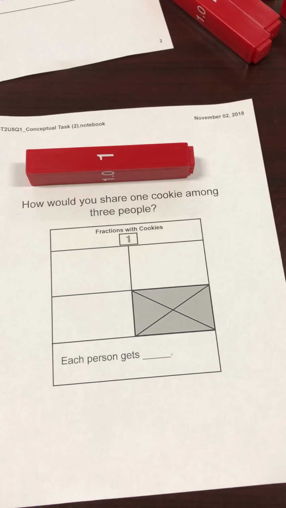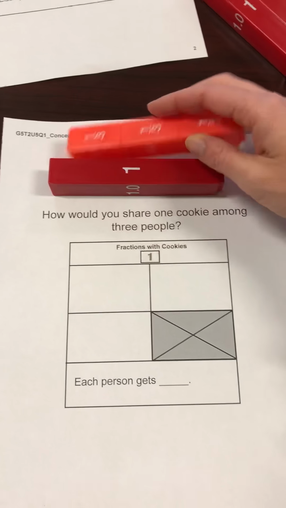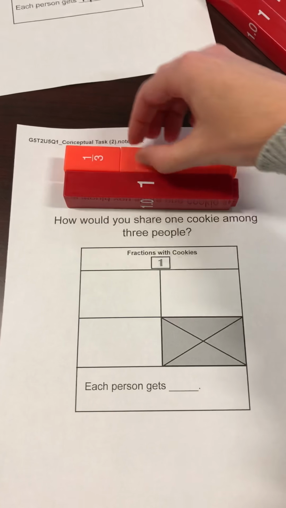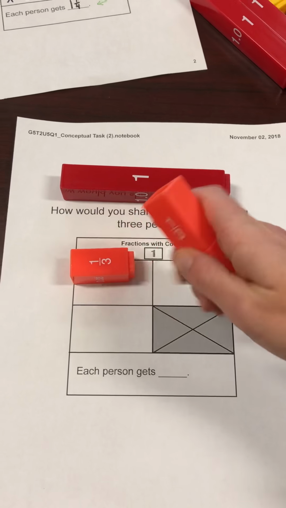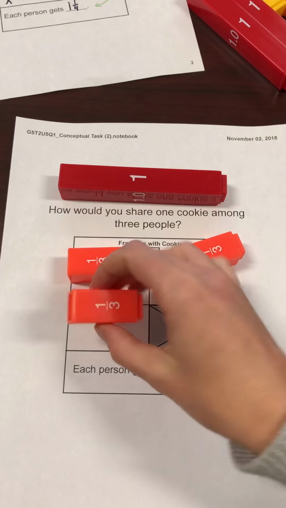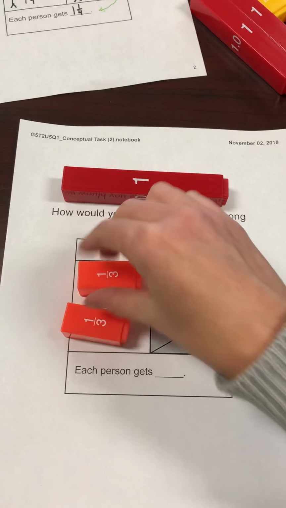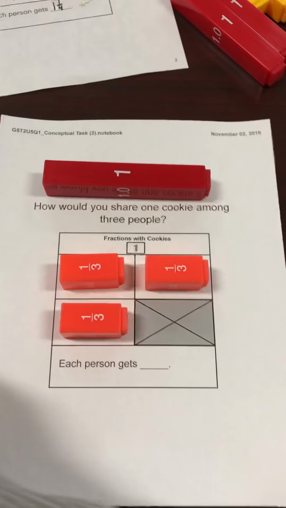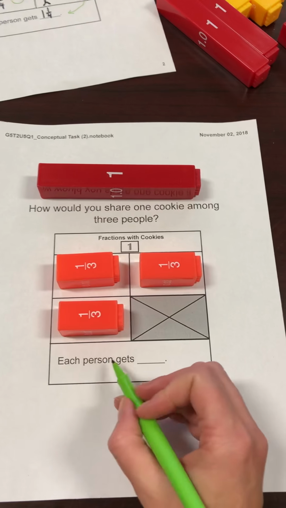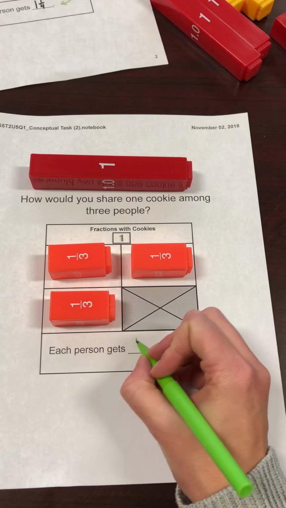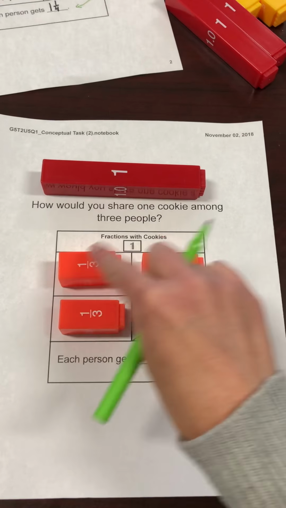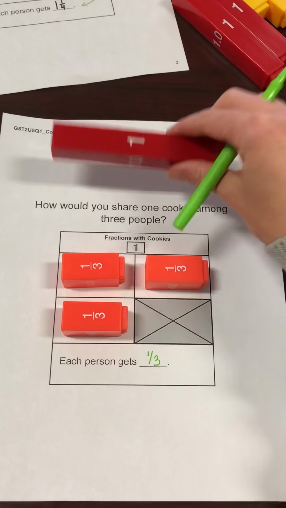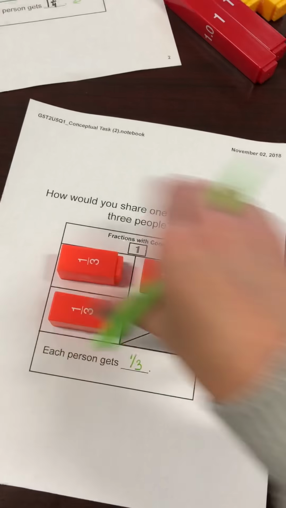That's where they take their fraction pieces, find the equivalents, and now they can clearly see that each student or person can get 1/3 of a cookie. So 1/3 for that person, 1/3 for that person, 1/3 for that person. Each person gets 1/3. They can go back and check their work: 1/3, 1/3, 1/3, put them together, equals my 1 whole cookie.